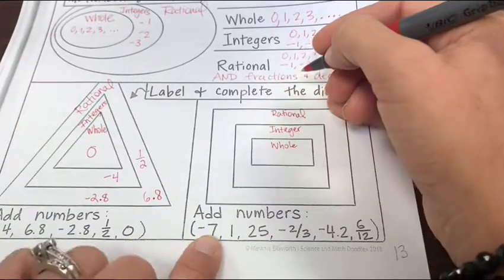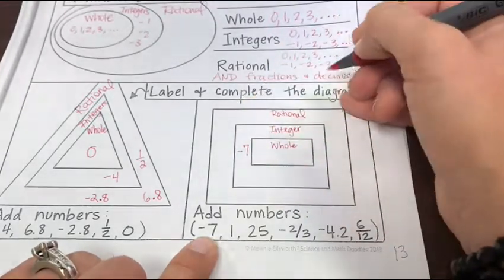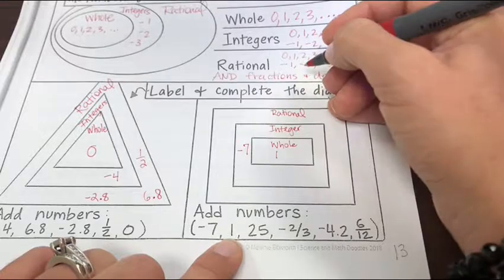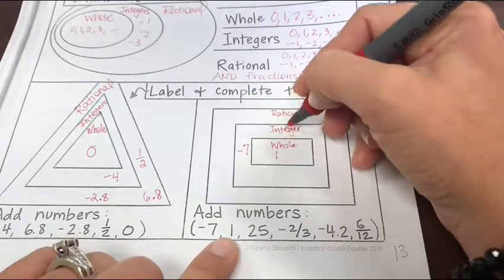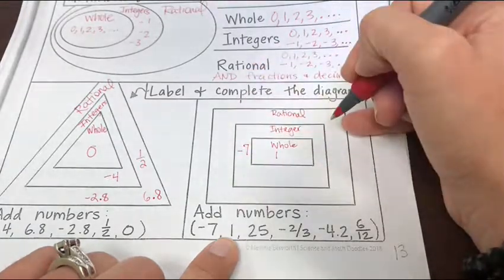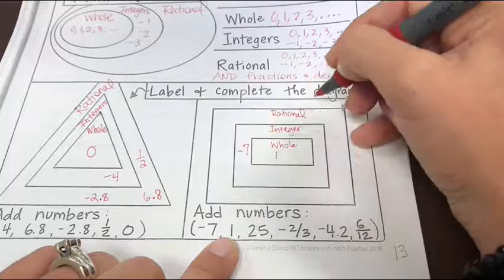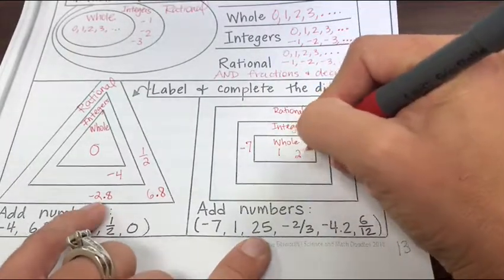So -7, the opposite is 7, so -7 is going to go here. We have 1, which is a whole number, it's positive. Remember, 1 is a whole number, but it's also an integer and a rational number. We're not going to put 1 in every box because this circle is inside of these circles already, so it would just be repetitive. 25 is a positive whole number.